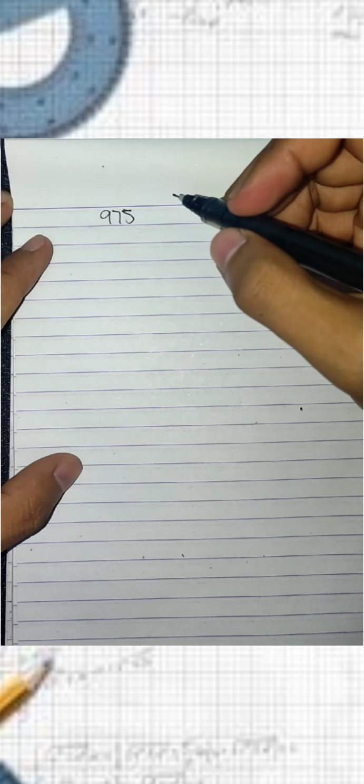Ito tayo next. So, meron tayong 975, ico-convert natin siya into octal. Decimal to octal. So, ganun itong gagawin natin. 975 divided by 8 is equals to 121.875.